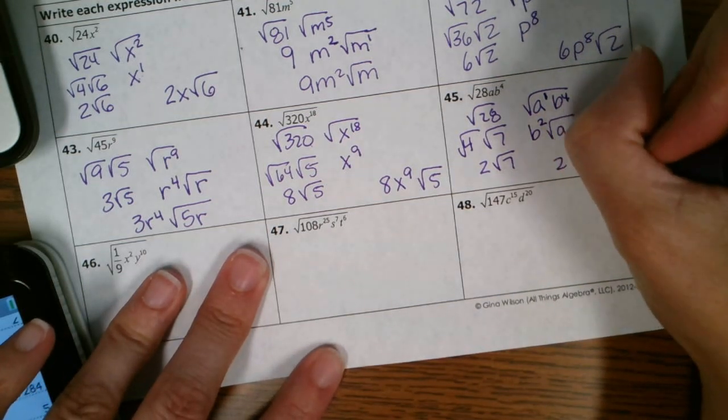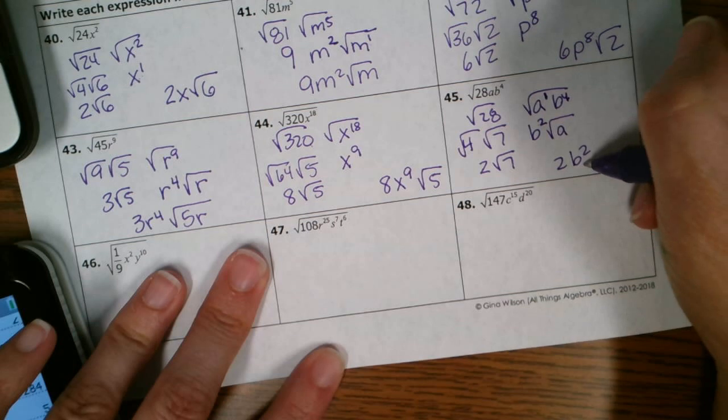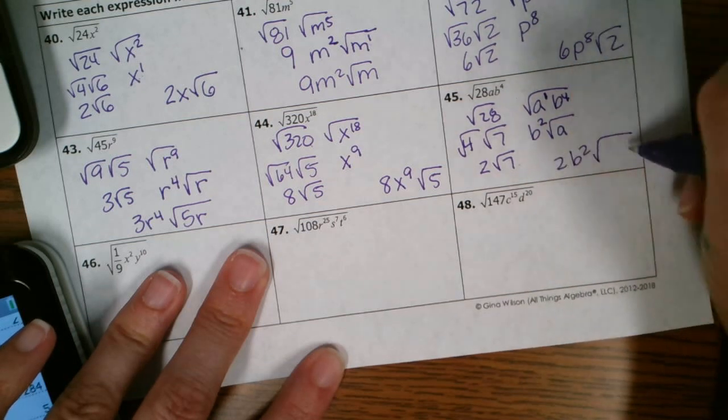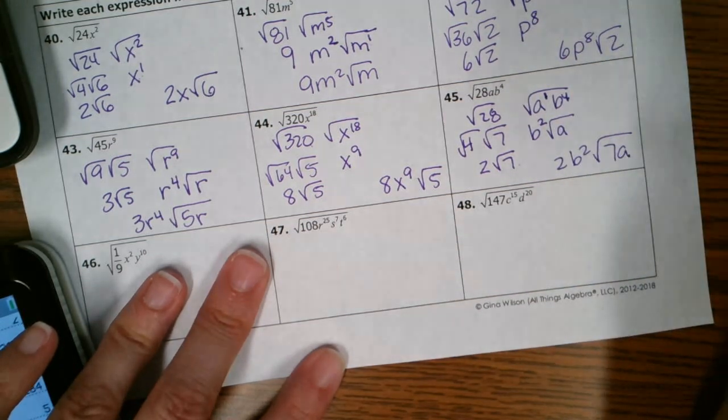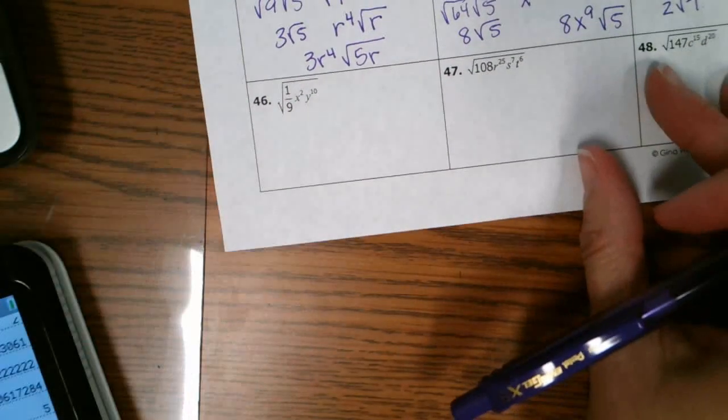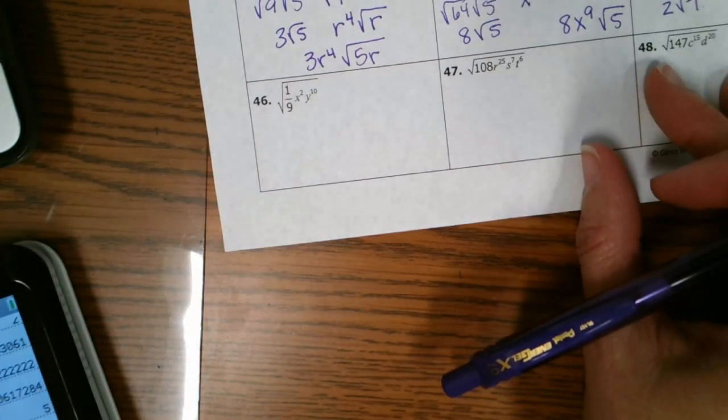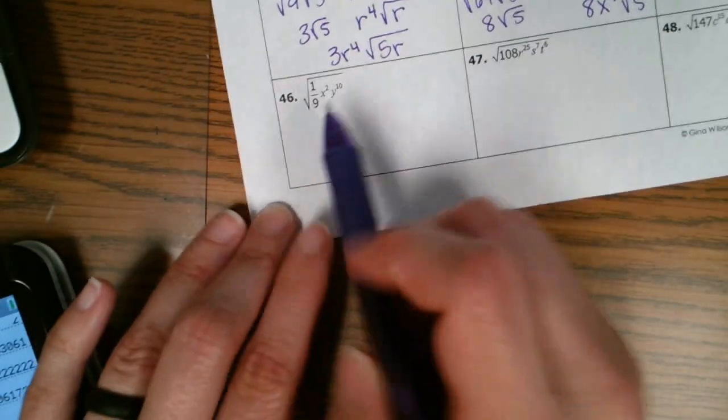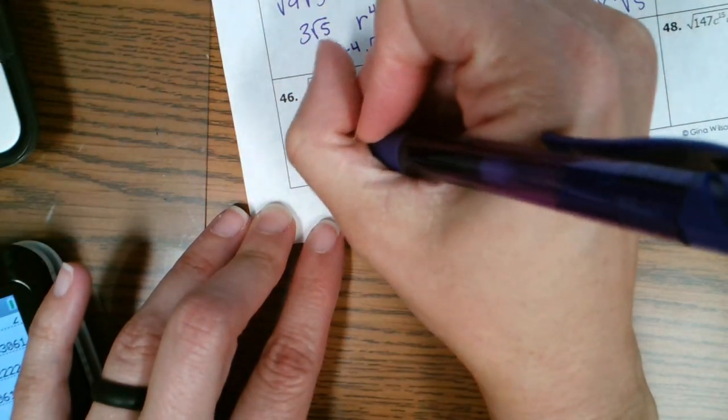How do I put my answers together? Outside and outside, go on the outside. Inside and inside, stay on the inside. Okay, next. We're going to treat this separately.